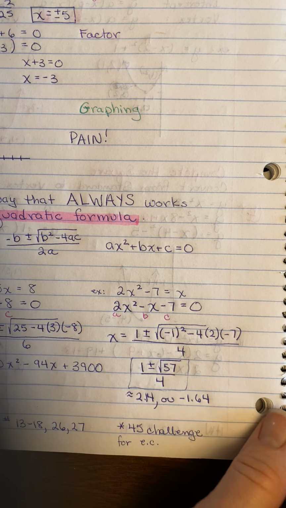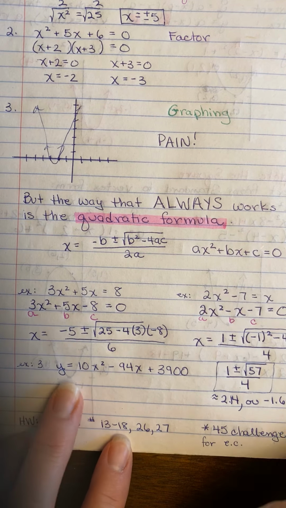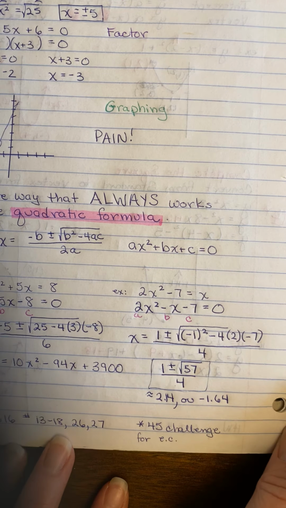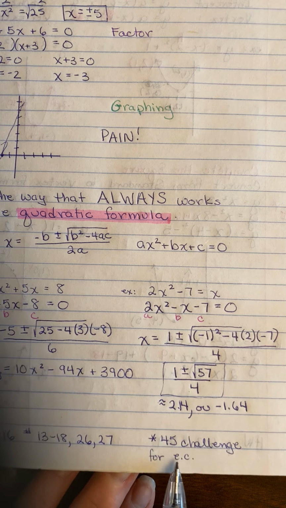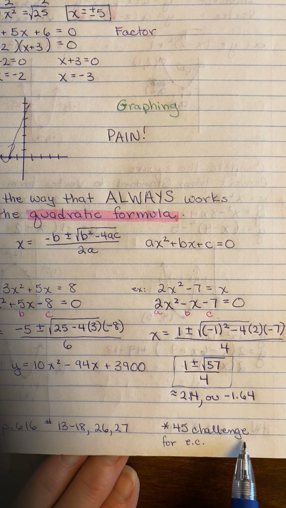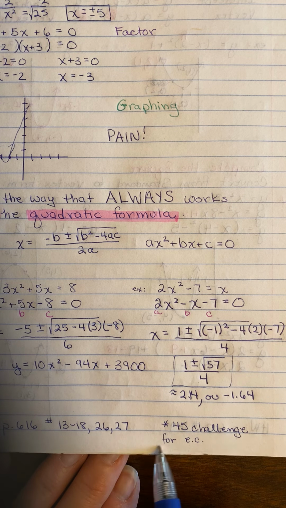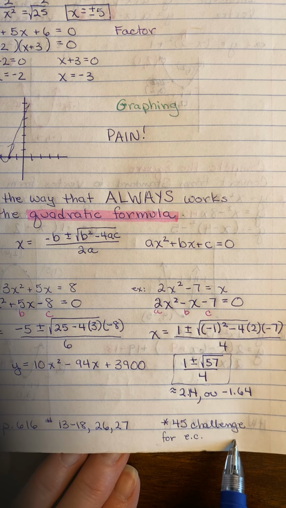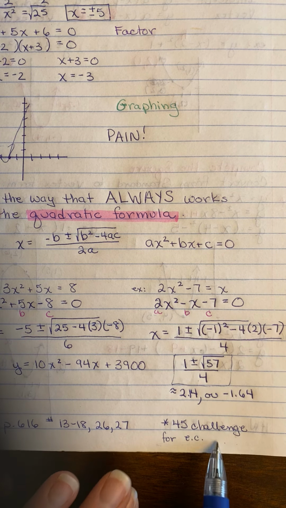Alrighty, I was going to go over the problem in the book. I think you guys can try that on your own. Here's your homework. Number 45 is a challenge problem. The first person that can email me with a right answer will get extra credit on the Chapter 9 test.